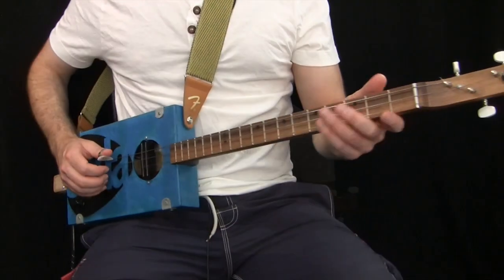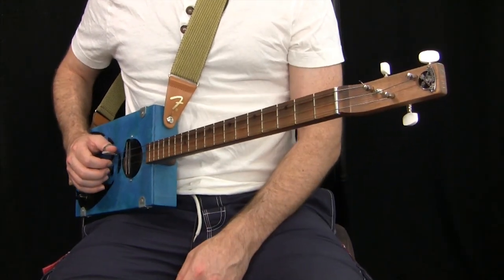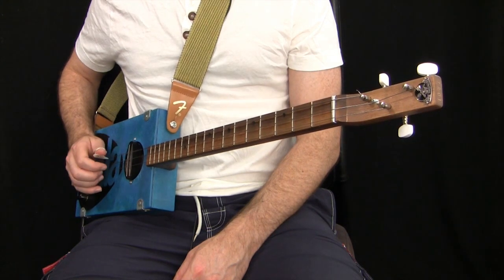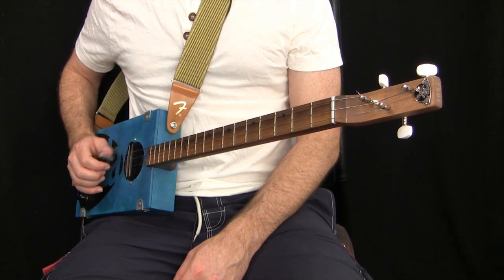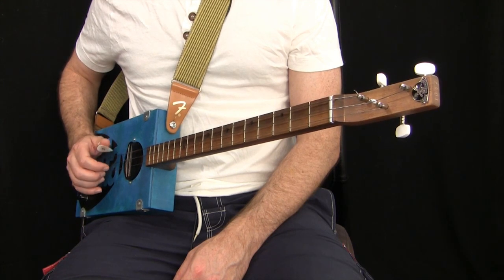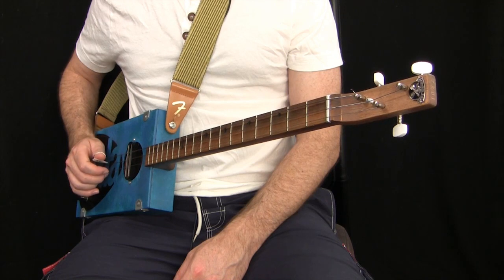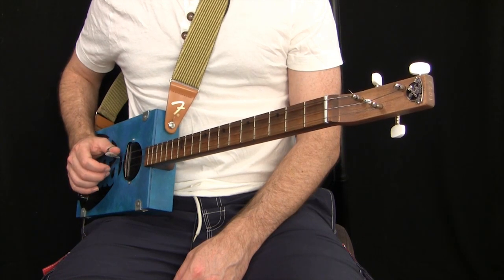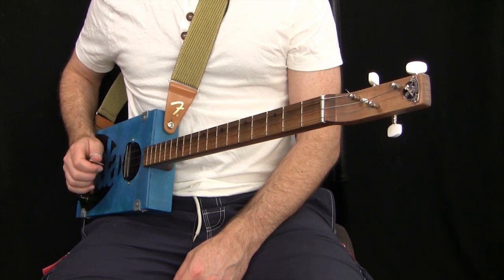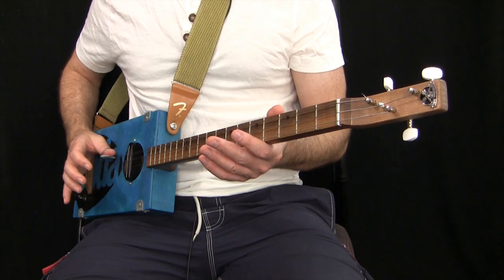The pattern that we're using here, I think we've used this before, is a fairly standard picking pattern. My thumb is just thumping away on the low string, and I'm going to do a pull on beat 1, and then in between with my index and then middle fingers. I'm doing a tiny bit of palm muting here.